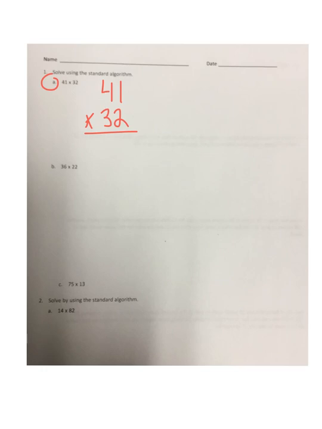So I know I need to take this 2. I'm going to change colors here. I need to take that 2 and multiply it by the 1 and then by the 4. So I'm going to start and do that. 2 times 1, I know that's 2. 2 times 4, I know that's 8.